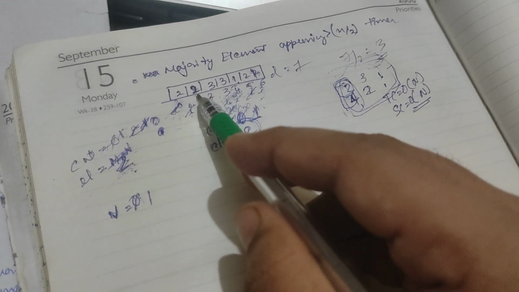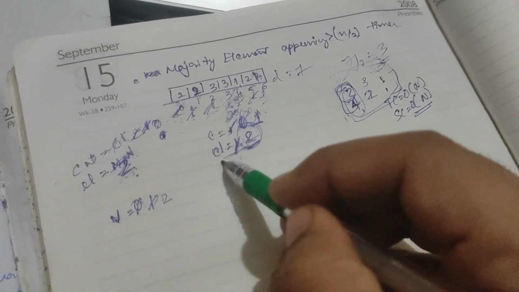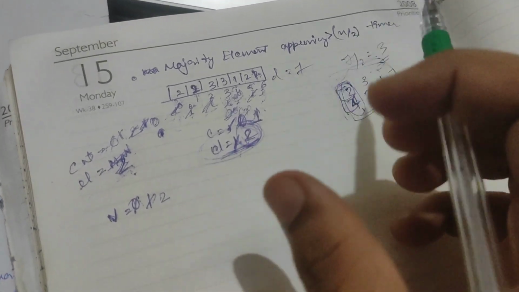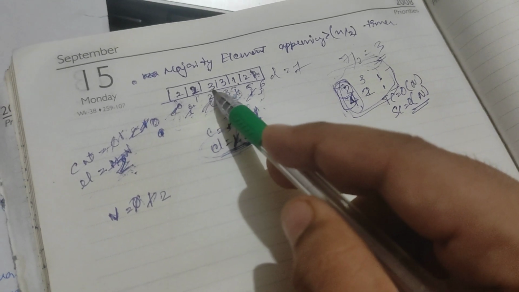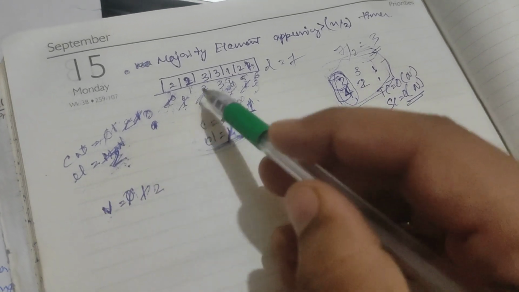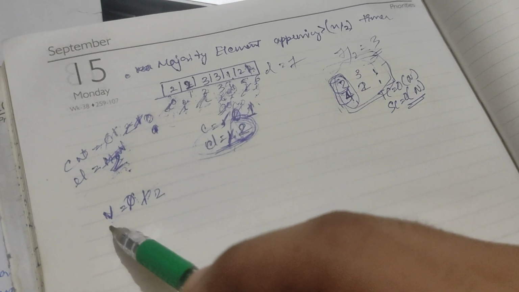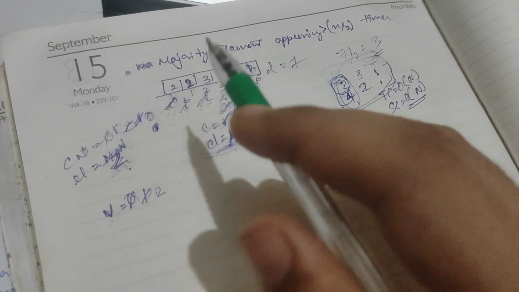Now array of 1 is the same, so v equals 2. We check only for 2, because we have found that 2 is the candidate majority element. So we will not increase or decrease v when it's not equal to 2.